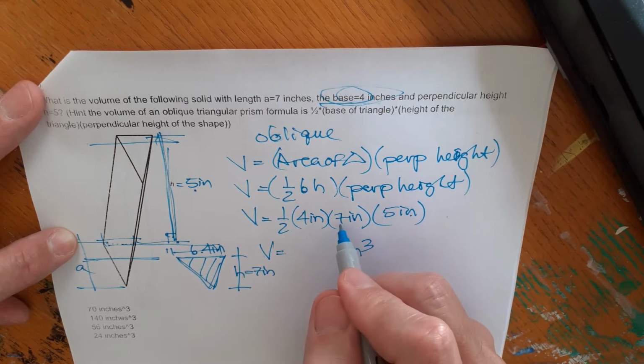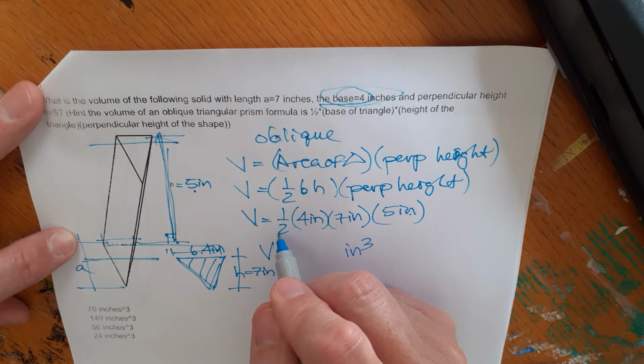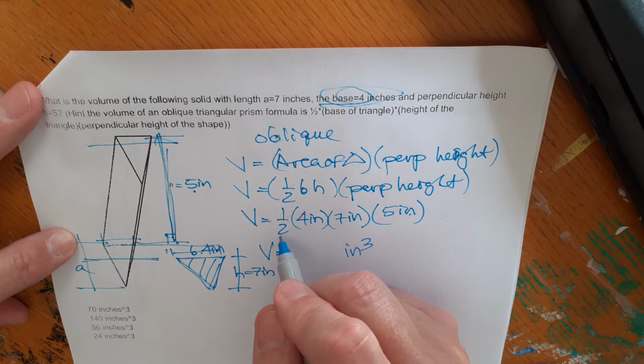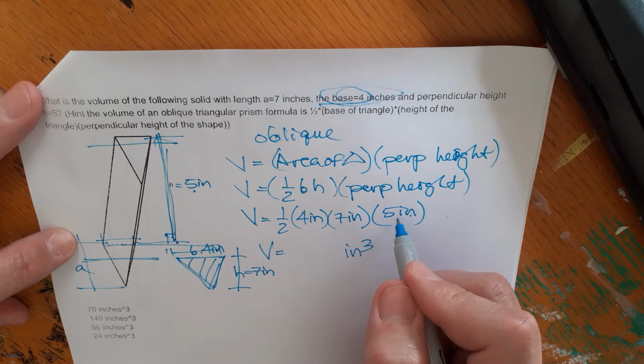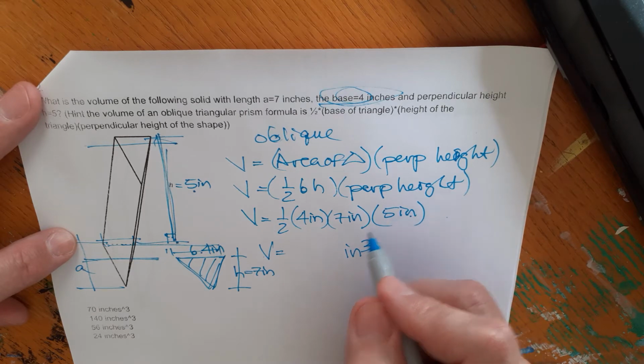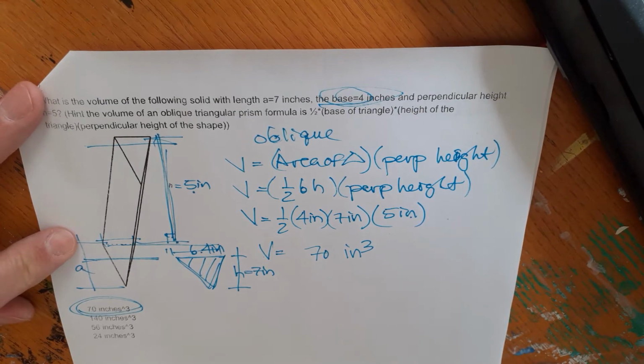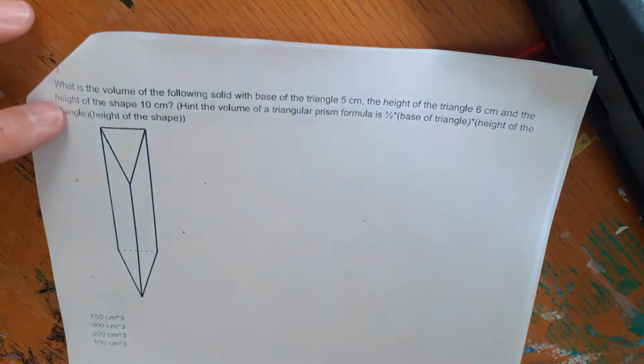7 times 5 is 35, divided by 2 would be 17.5. That seems too hard. Let's go 4 times 7 is 28, divided by 2 is 14, times 5 is 50, plus 20 is 70. Same one. I'm just walking you through the calculation in my brain. I know it's 70 because it seems like they're doing this over and over.